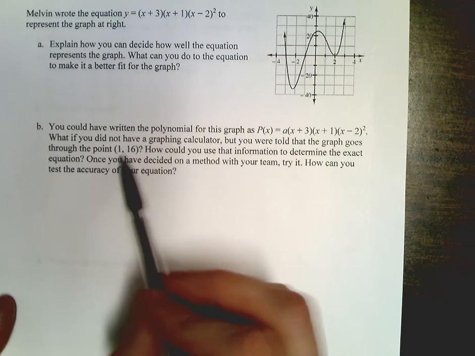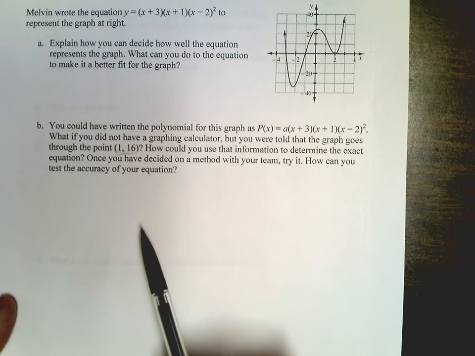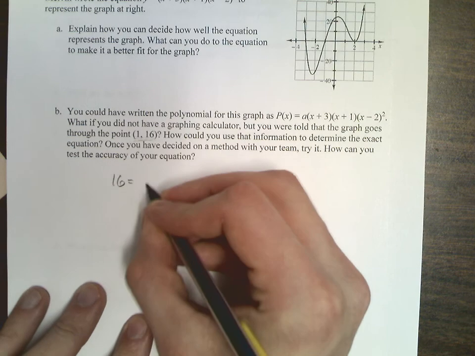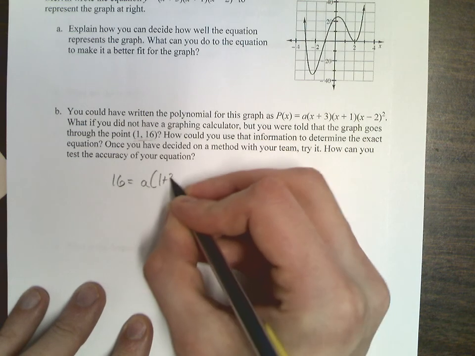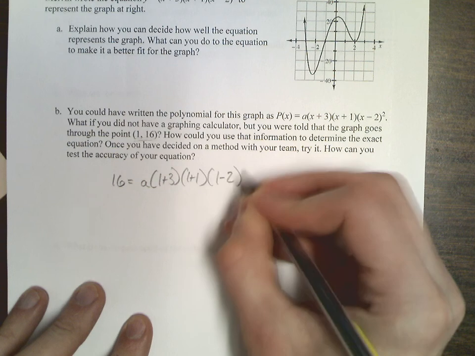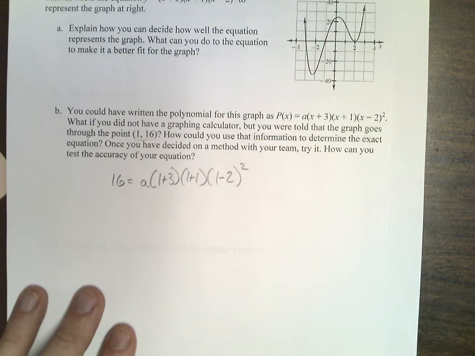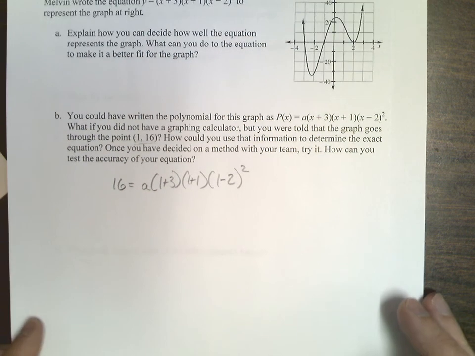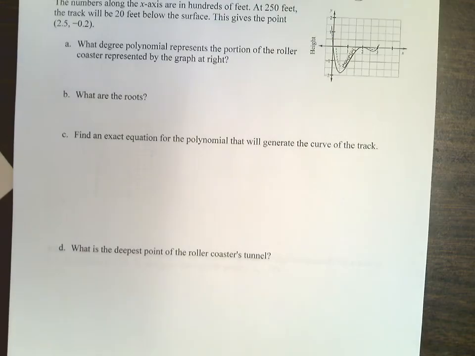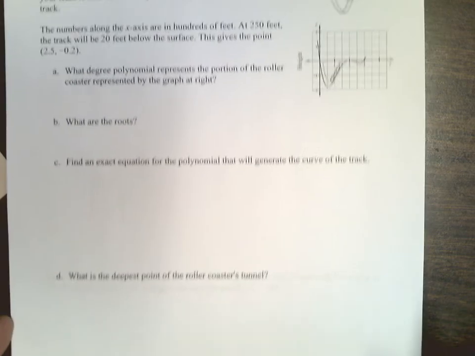So if we know it goes through the point 1, 16, I can set this up. 16 equals a times 1 plus 3 times 1 plus 1, 1 minus 2 squared, and finish solving for that a value. Beyond that, it's just doing more practice with this.